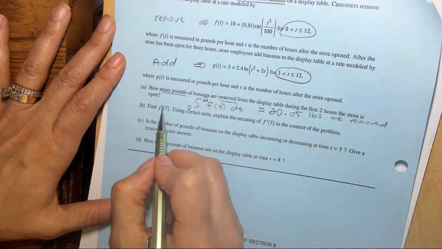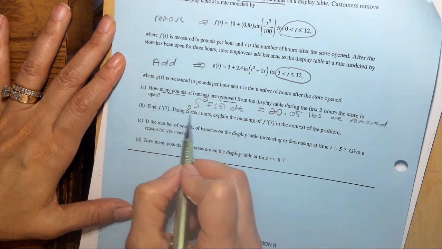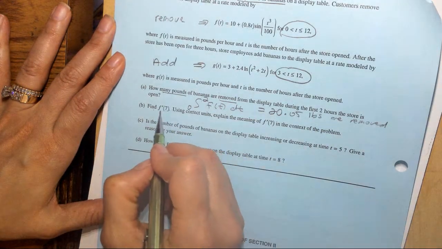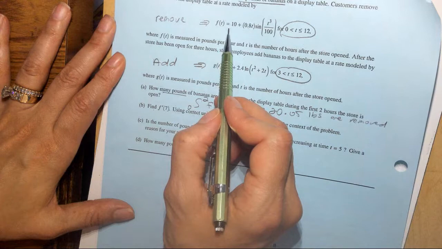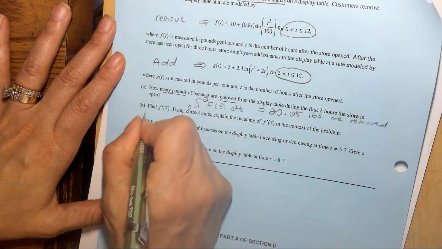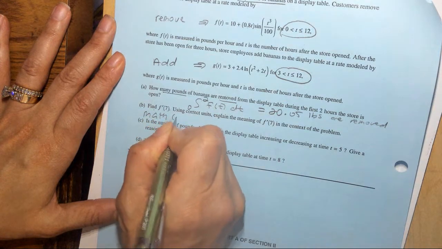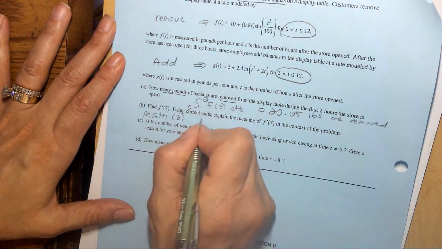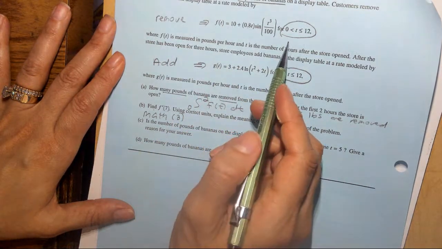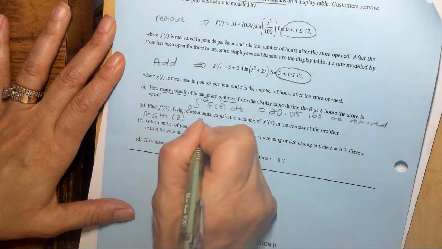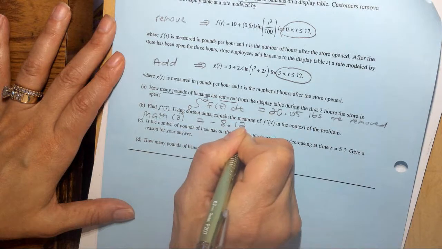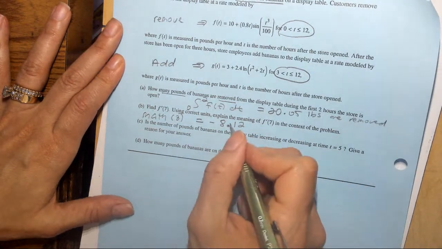Now it says find f prime of 7, and then using correct units, explain the meaning in the context of the problem. Well, f prime of 7, here is my f function, and we're allowed to use a calculator, so this is math 8. Plug this whole thing into your calculator at 7, and you should get negative 8.12. So what does it mean?